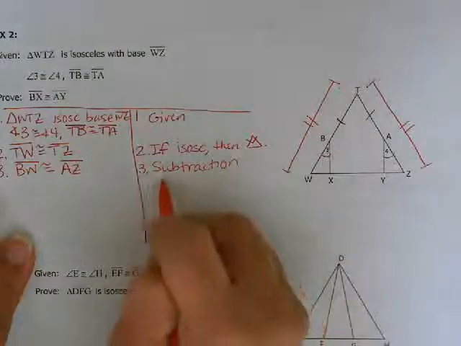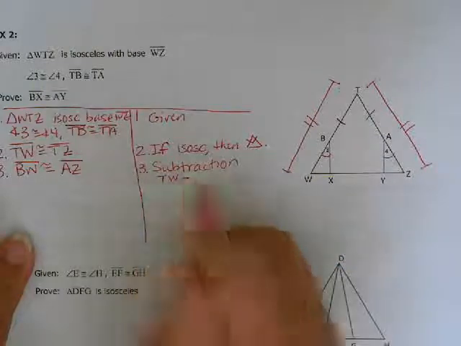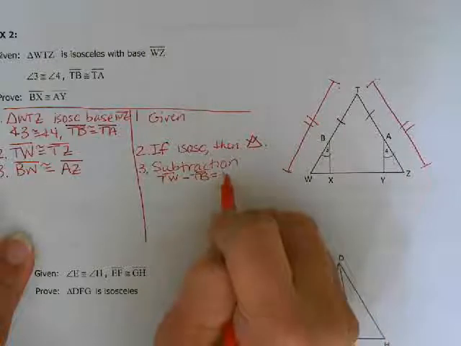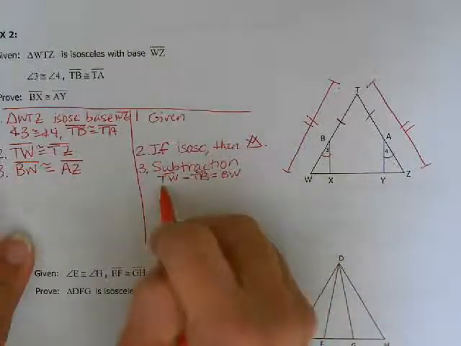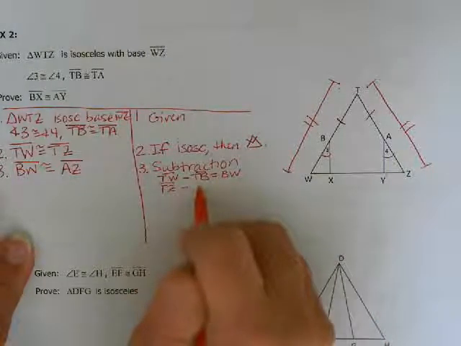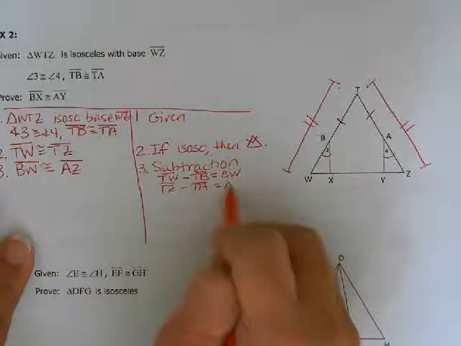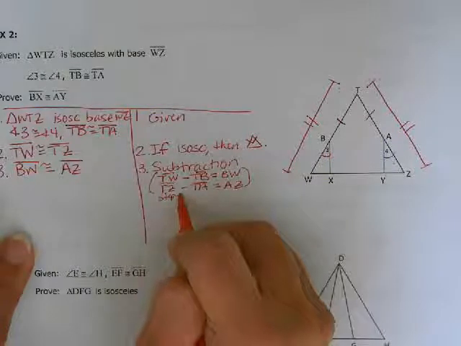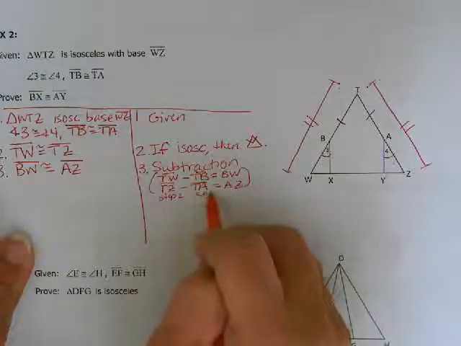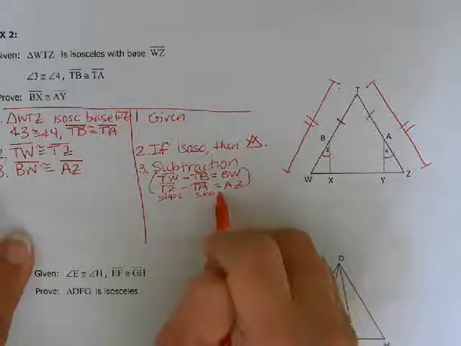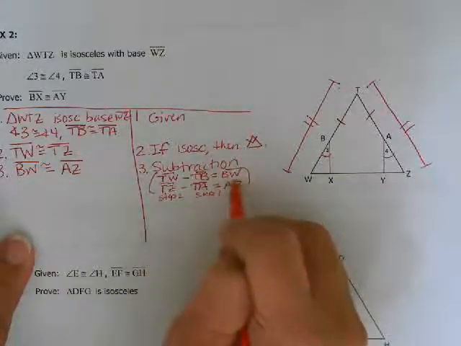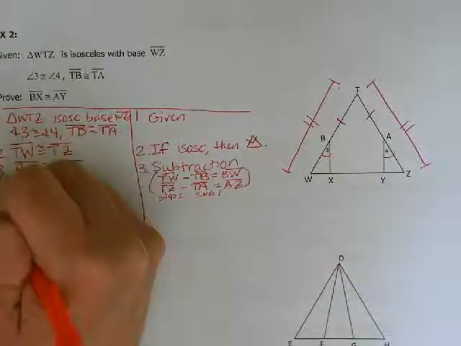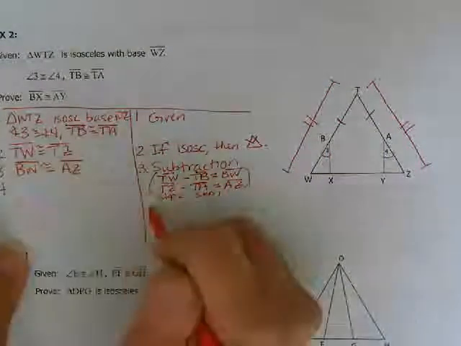Because we know that we have TW minus TB equaling BW, and TZ minus TA equaling AZ. We had the first two congruent in step 2, and the second set of segments were congruent in step 1, which makes BW and AZ congruent. So now we have an angle and we have a side of those small triangles at the bottom.